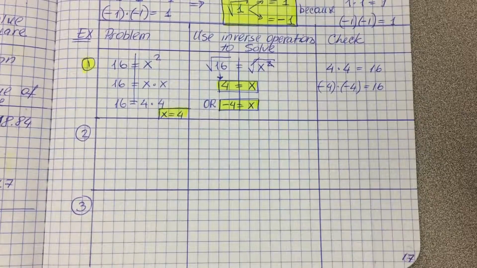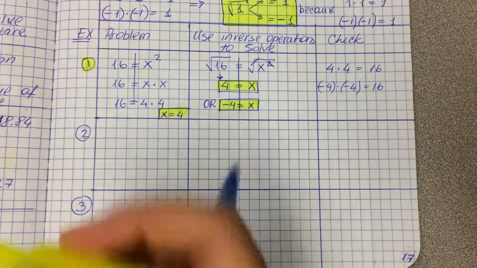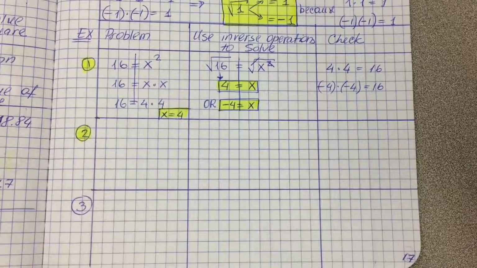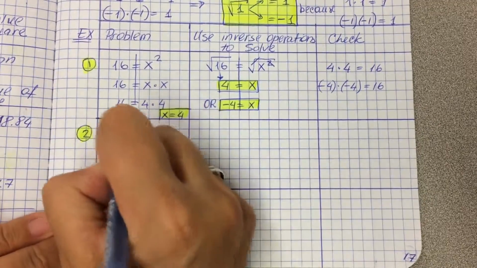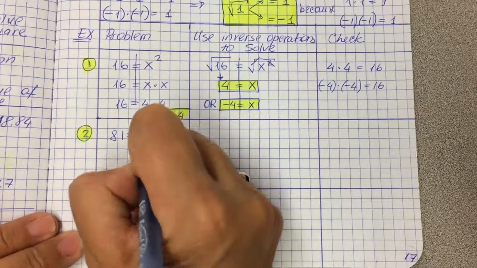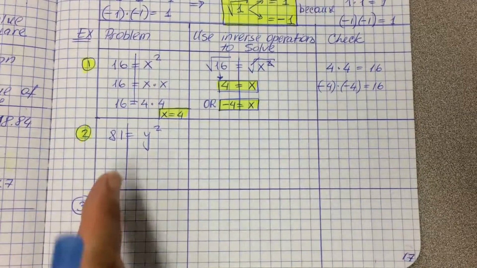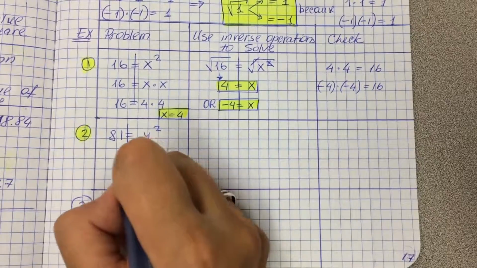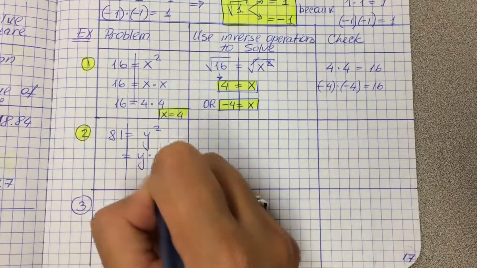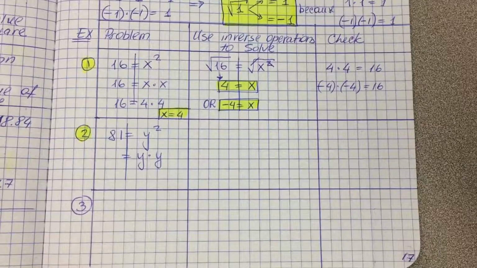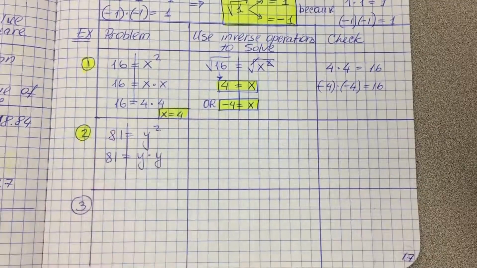Let's say I have another example, number 2, which is going to be 81 equals y squared. First of all, what does this question mean? This question means y times y means what number times itself equals 81.